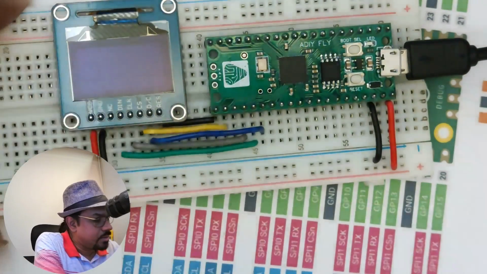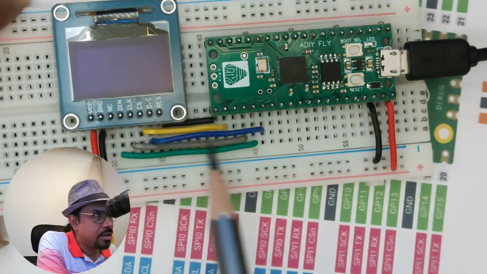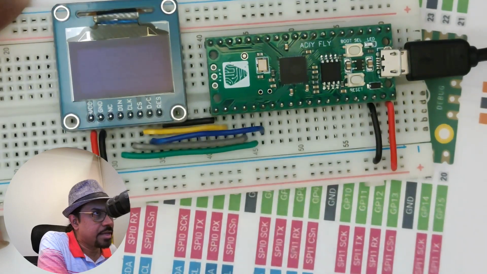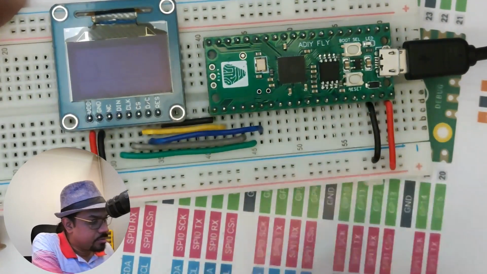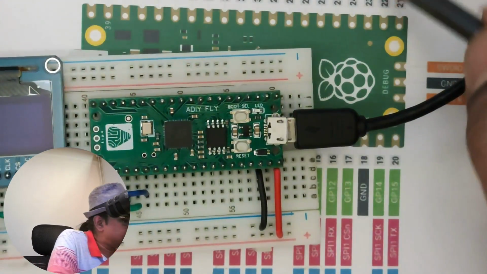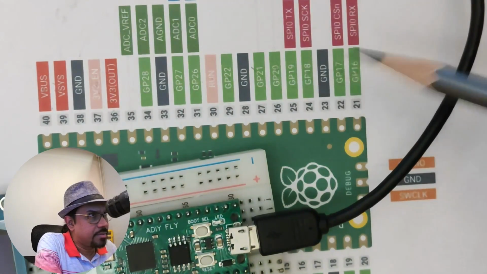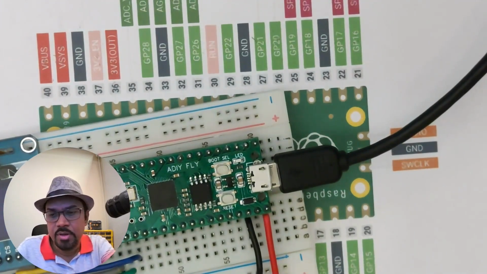You can see it's connected right here. The clock is the gray wire that's connected to this particular pin, which corresponds to GP18. So I'm just going to use that as the connection. Here is GP18, you can see that right here. It's connected to this particular pin, pin number 24. So I'm just going to use pin 18.